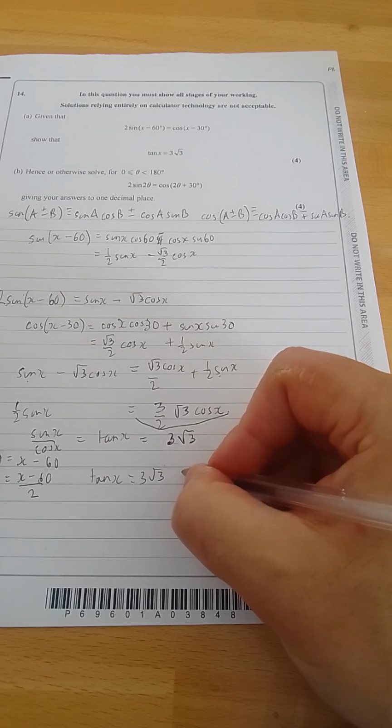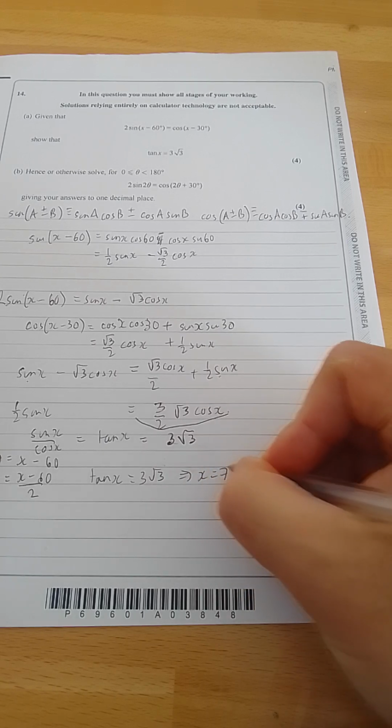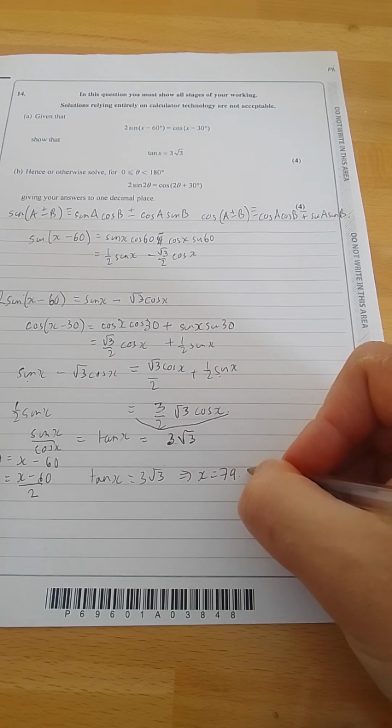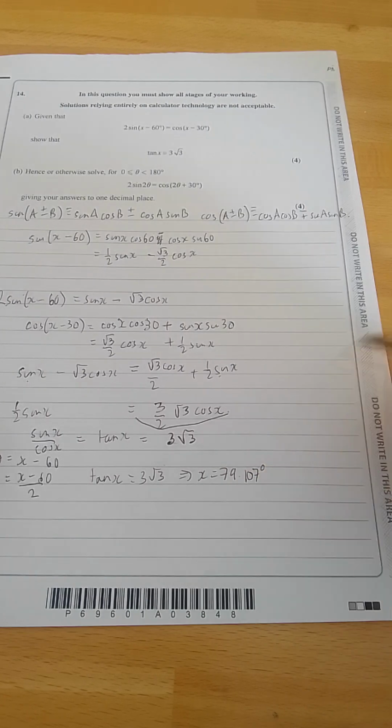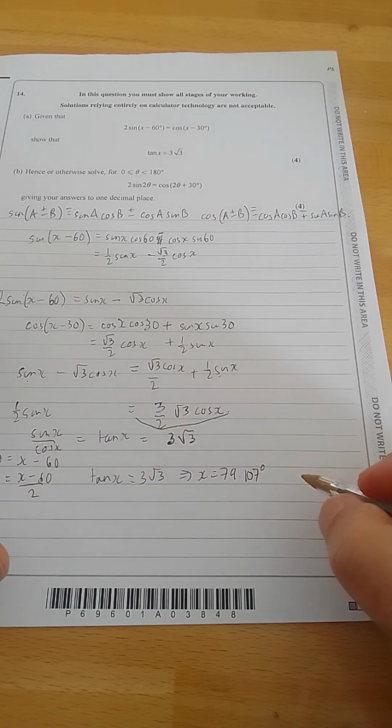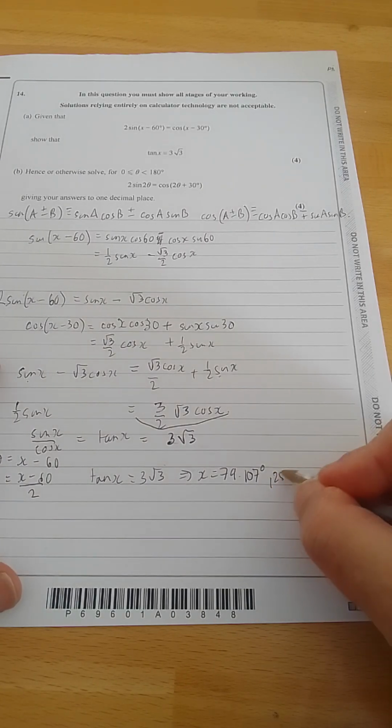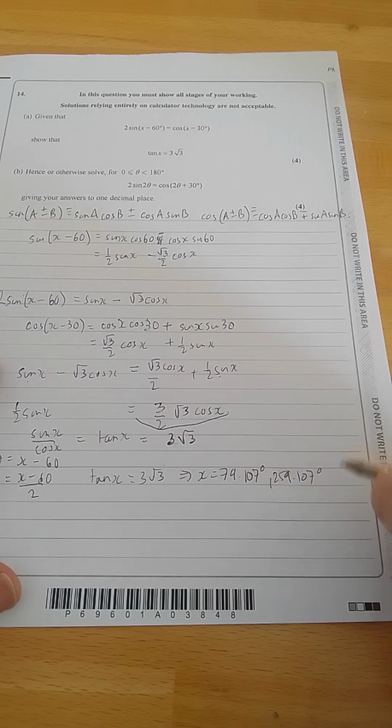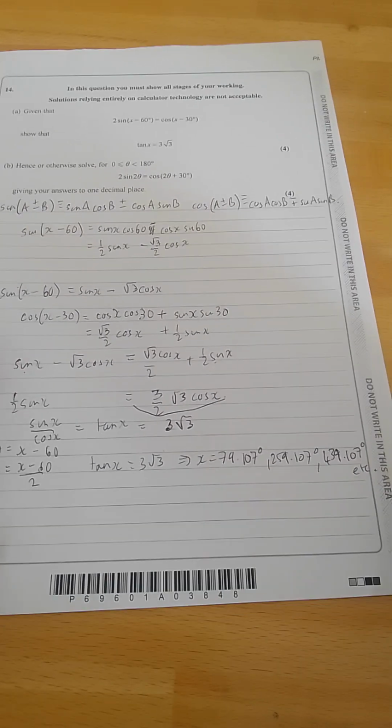So you just do an inverse tan, and what we'll find is that x is equal to 79.107 degrees. That will come from your calculator, but of course tan repeats every 180 degrees, so if we add 180 to that, we would also get 259.107 degrees, and another 180 would be 439.107, and so on.